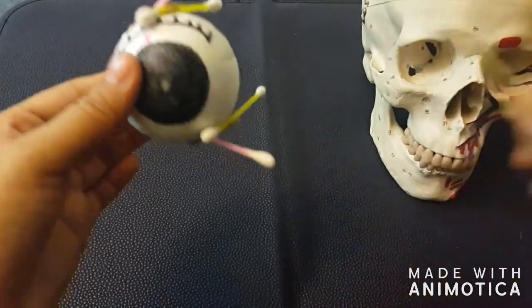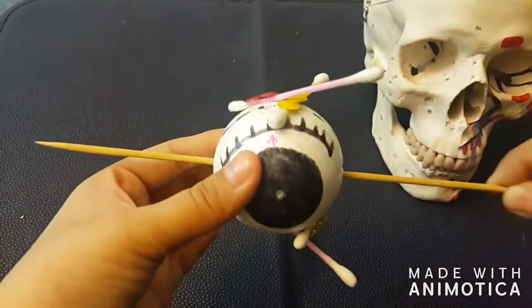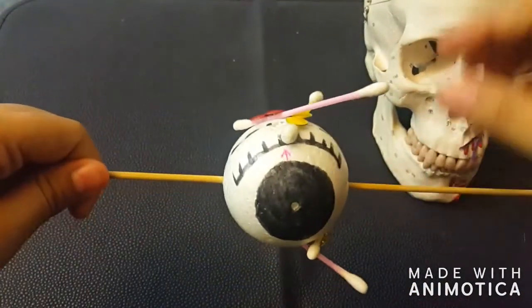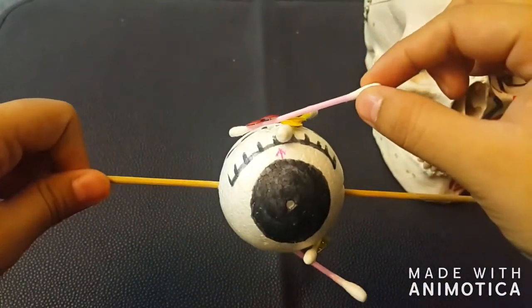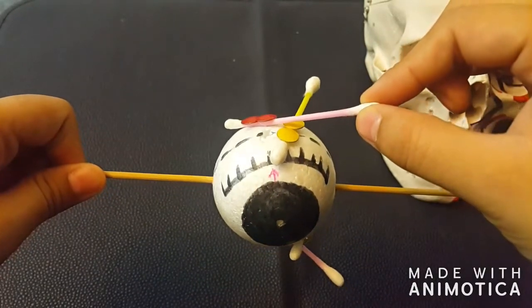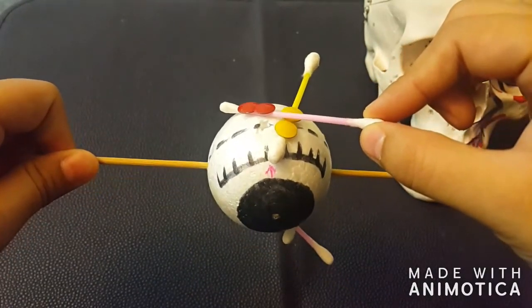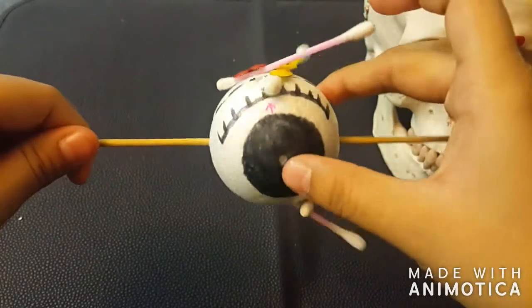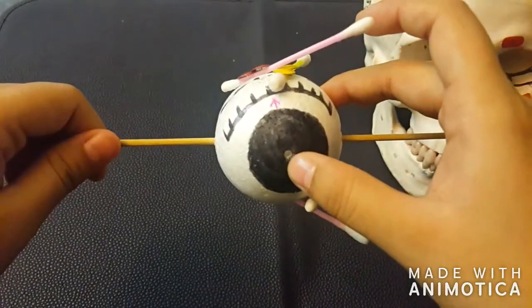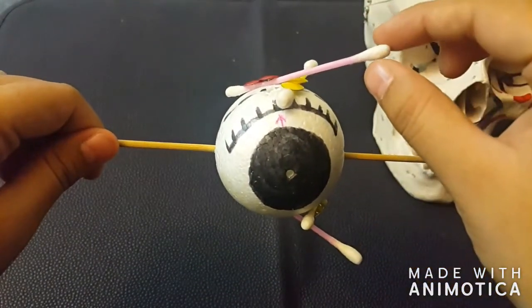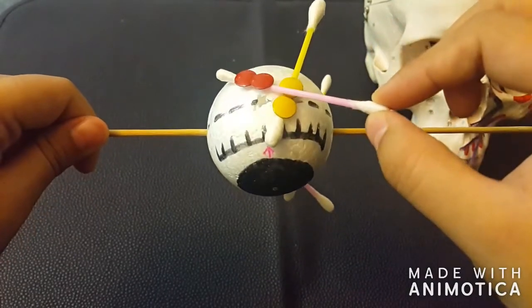So let's see the different movements. What about the horizontal axis? If I pull this, it's causing depression. So the superior oblique, although it's attached on the upper surface of the eyeball, causes depression. Why?